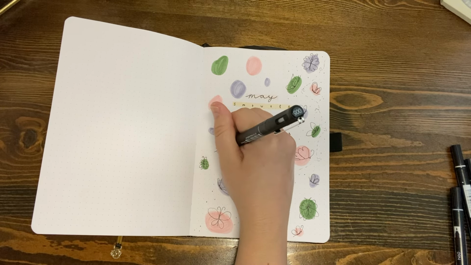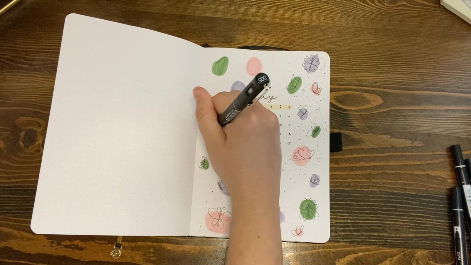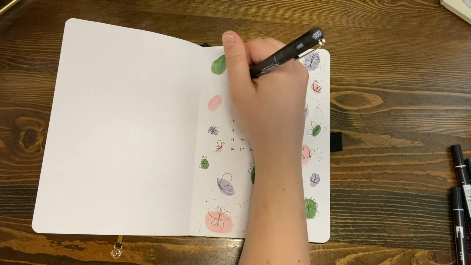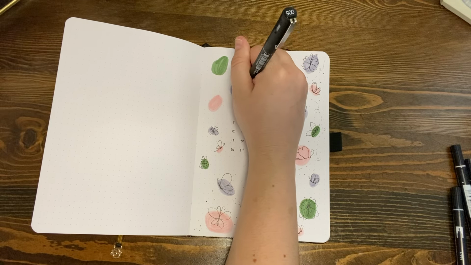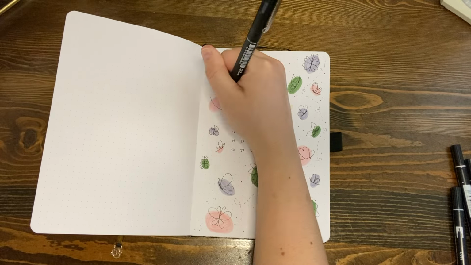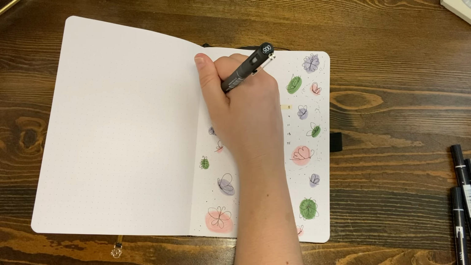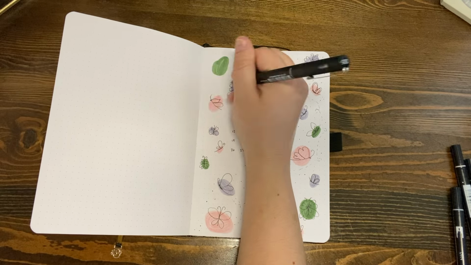Yeah, I think these simple repetitive doodles are such a great technique, especially when you're first beginning, when you're thinking about creating spreads or drawing or bringing creativity into your reading journal. I'm a big fan.